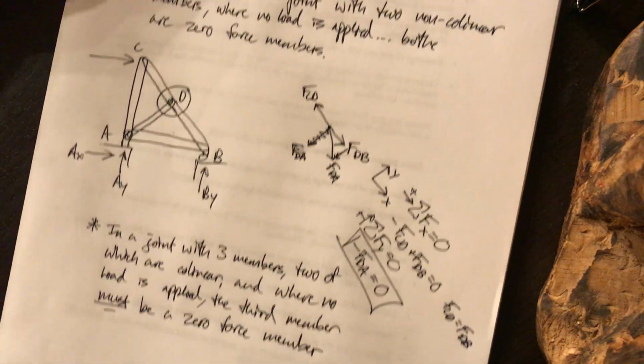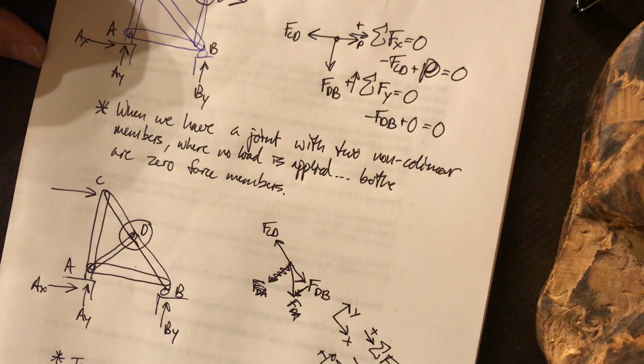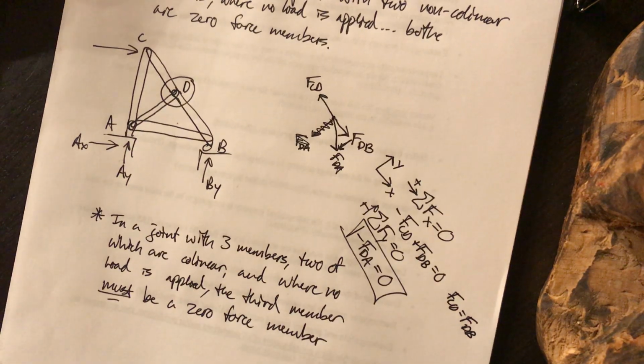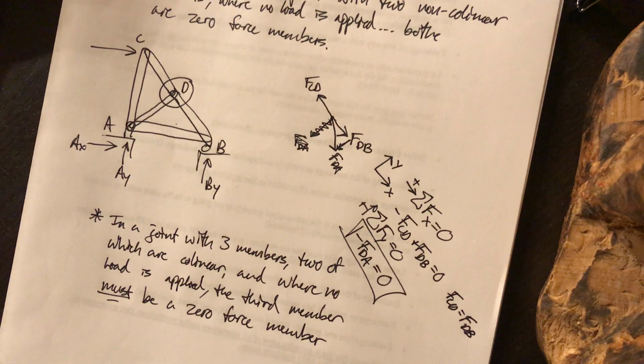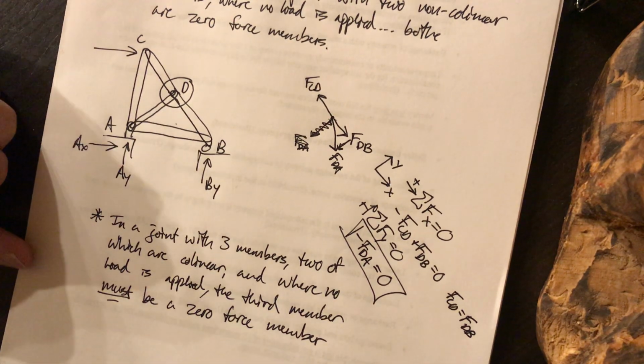So this page real quickly shows you our 2 cases of zero force members that you need to be cognizant of. All right? I'd encourage you to look through the text and identify zero force members where you can, because it's going to make solving problems much more direct.